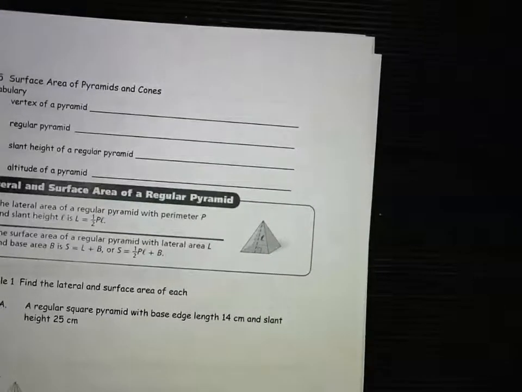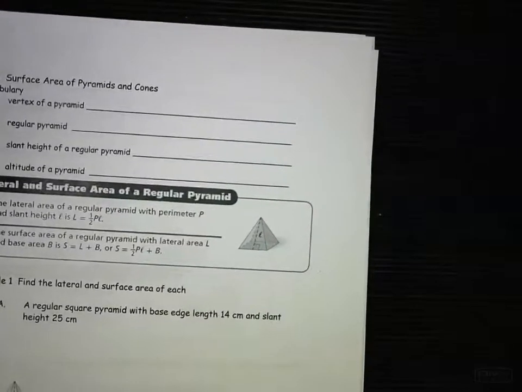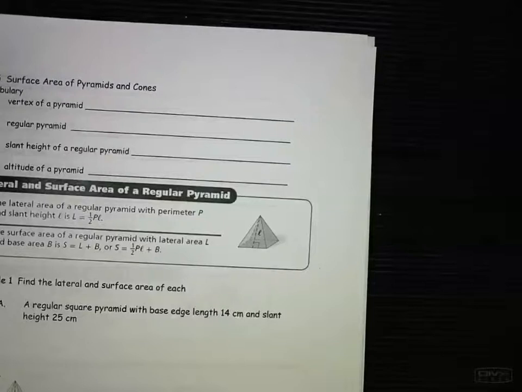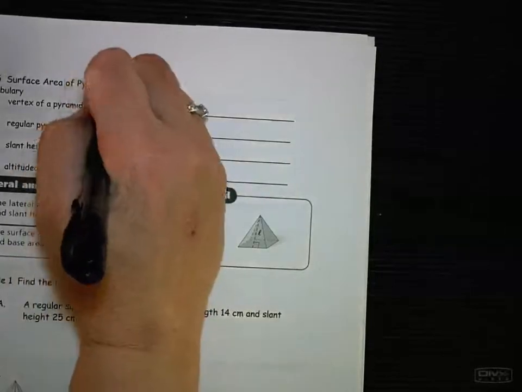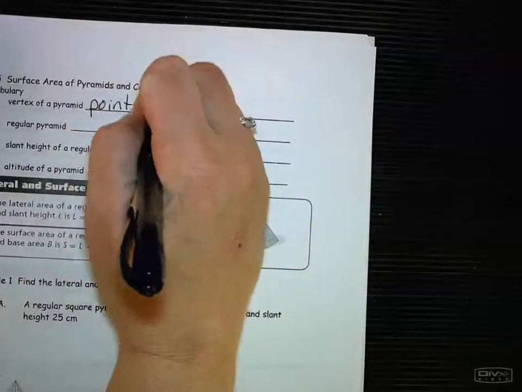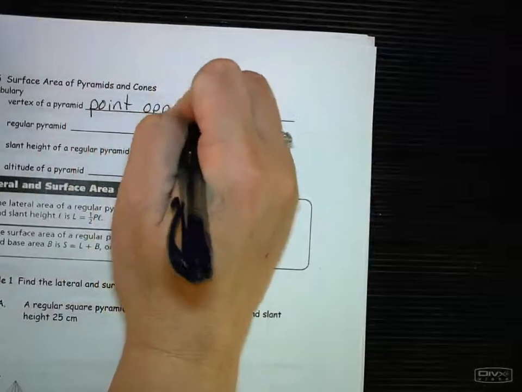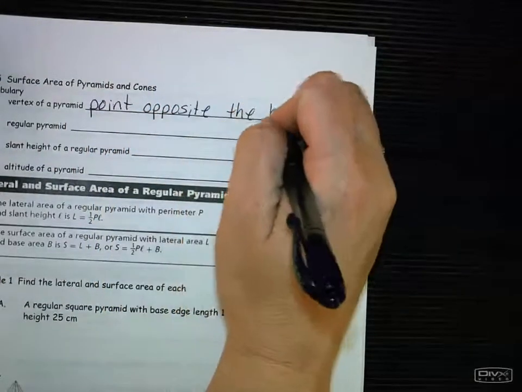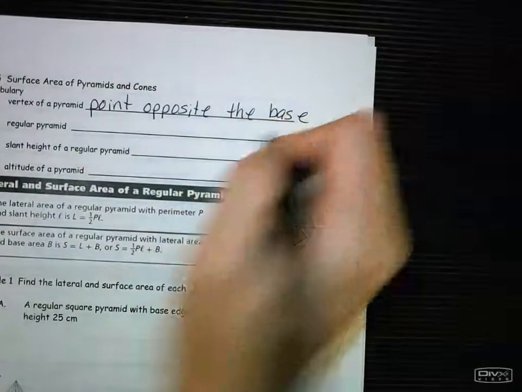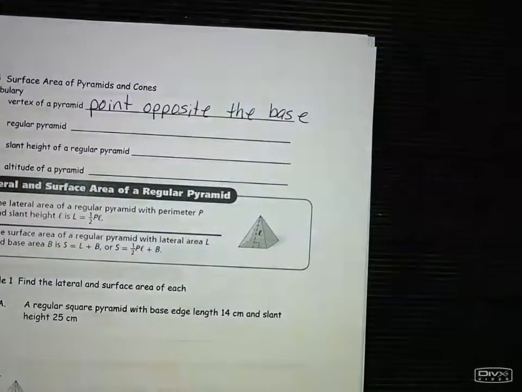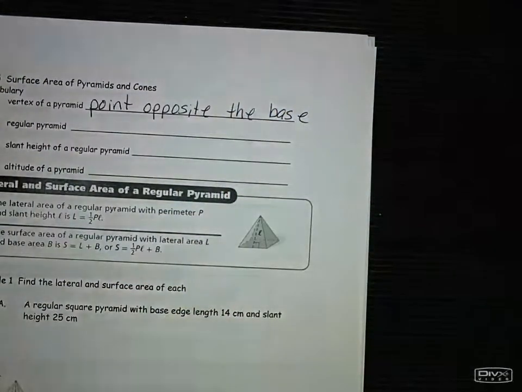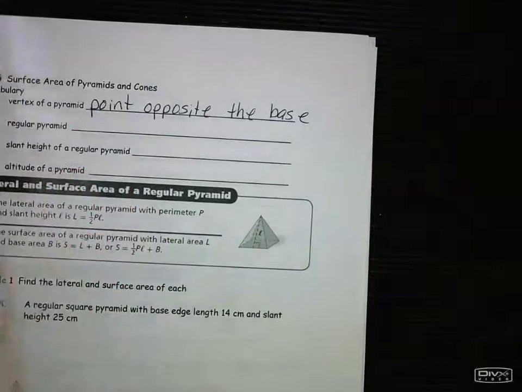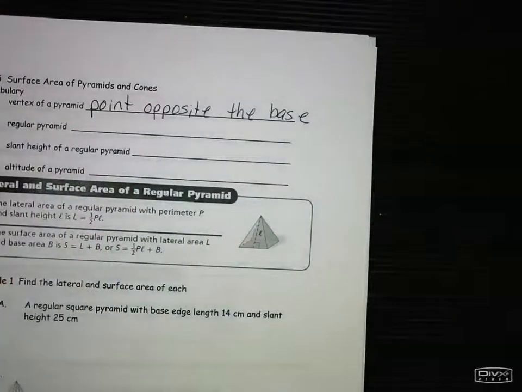Chapter 10, Section 5 is surface area of pyramids and cones. The vertex of a pyramid is the point opposite the base. So the point that is opposite the base. And if this is your pyramid, this is the vertex. The base.